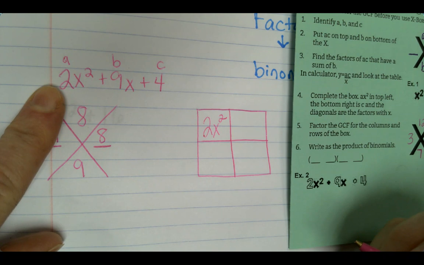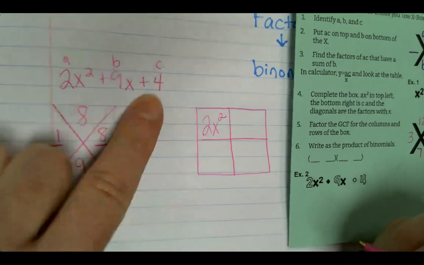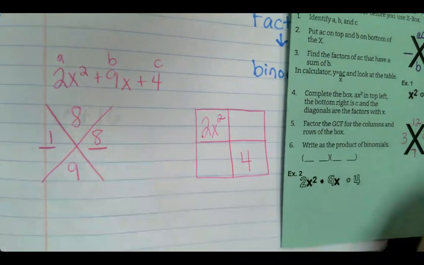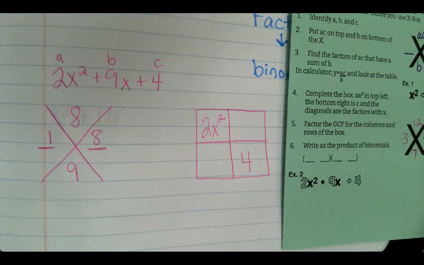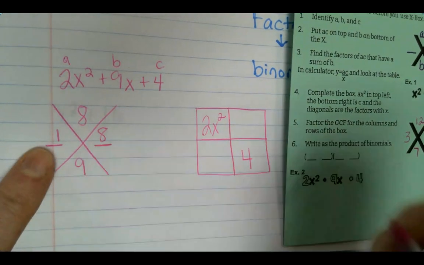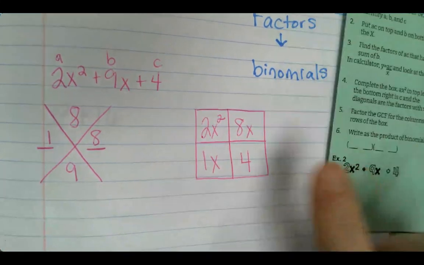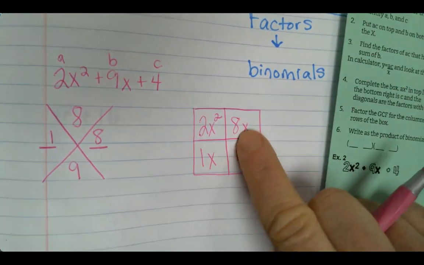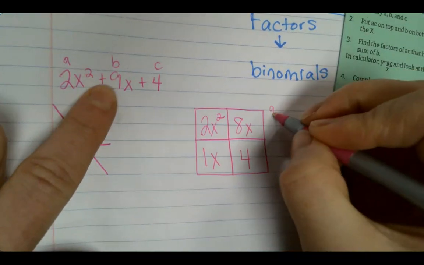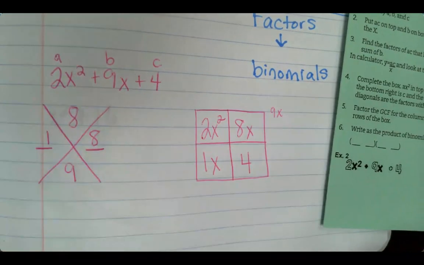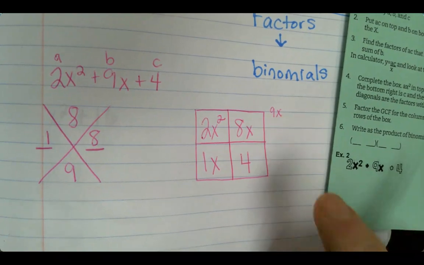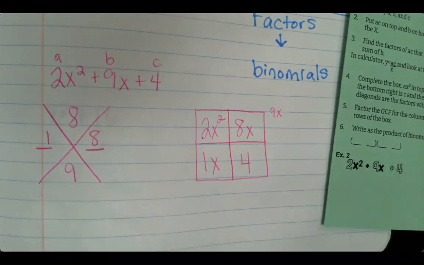In the bottom right, what are we going to put? 4, which is our C. Then your magic numbers, 1x and 8x. Because what do these add to equal? The middle term, 9x. You don't have to write that there. It just helps me double check that I did it correctly.